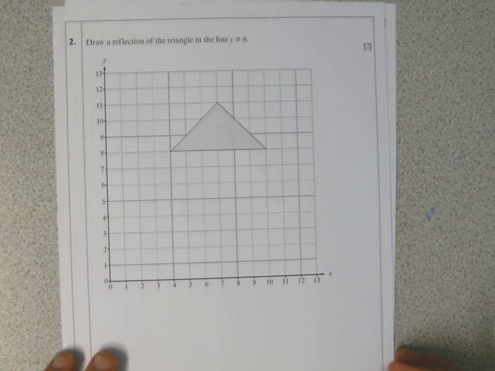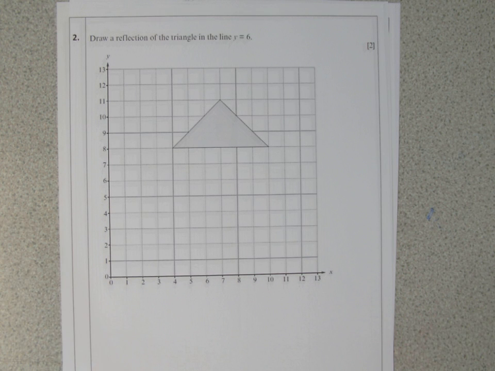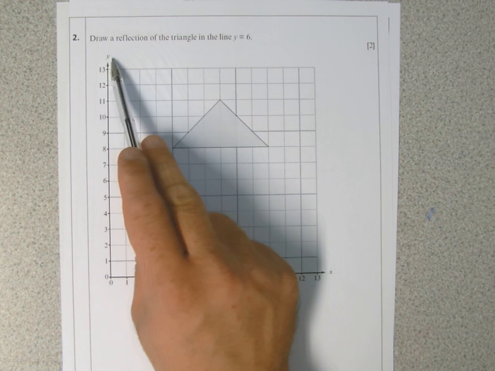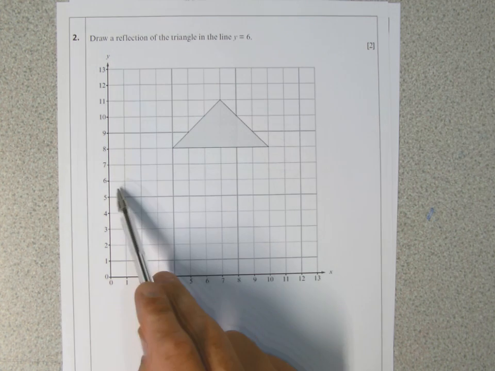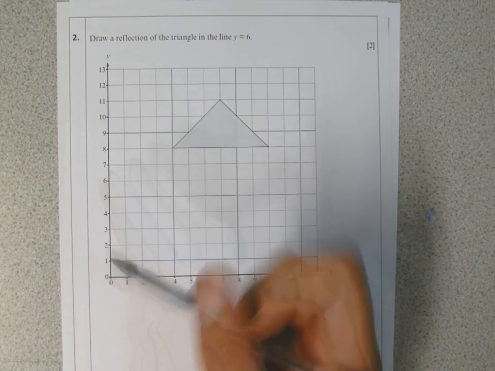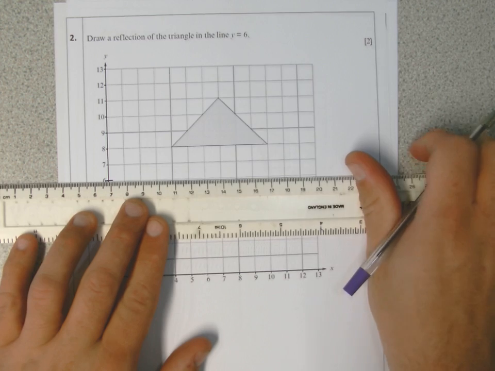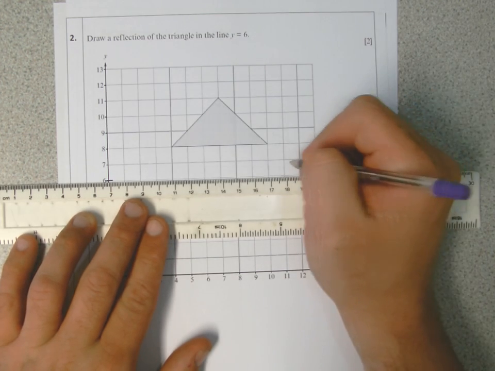Okay, draw a reflection in the line y equals 6. Same principle. Y equals 6. There's the y-axis, so go to where y is equal to 6. That's where y is equal to 6. Put a mark through it, and then get your ruler and draw a line.